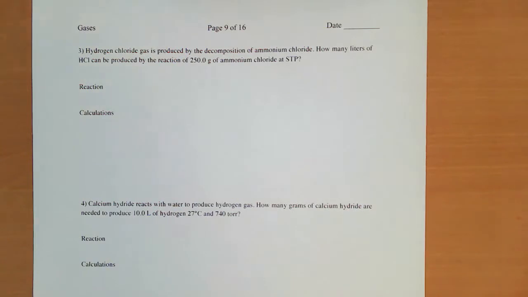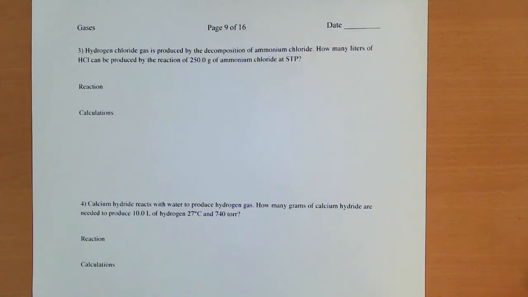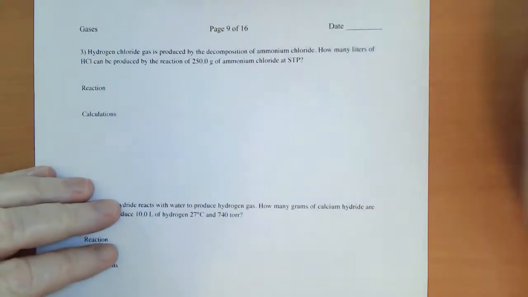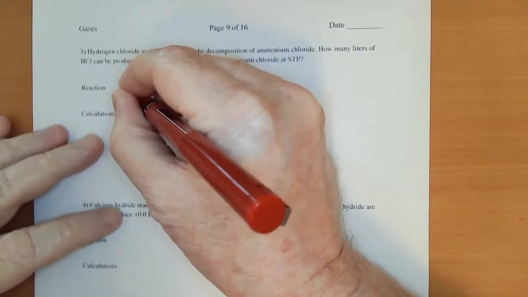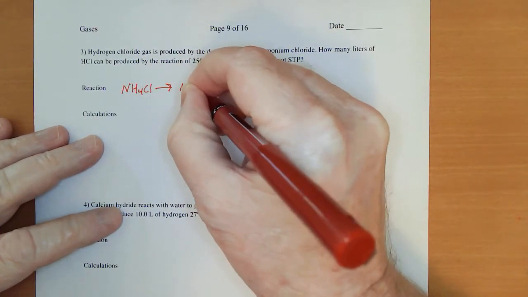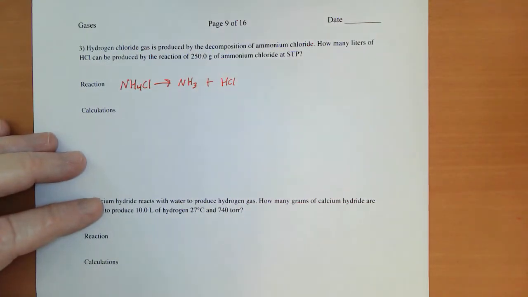We've got a few more problems to look at that are stoichiometry problems from the gas law lecture outline for AP. We are on page number 9. We're starting off here with a reaction where hydrogen chloride gas is produced by the decomposition of ammonium chloride. Now that reaction is NH4Cl to give you NH3 and HCl. How many liters of HCl can be produced by the reaction of 250.0 grams of ammonium chloride at STP?